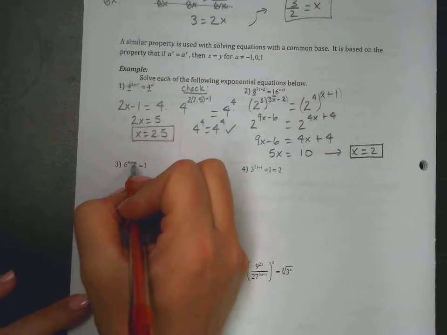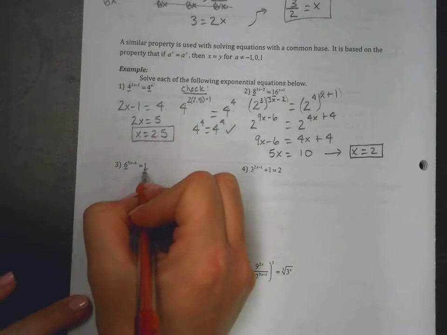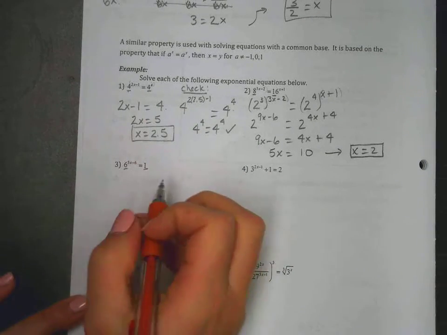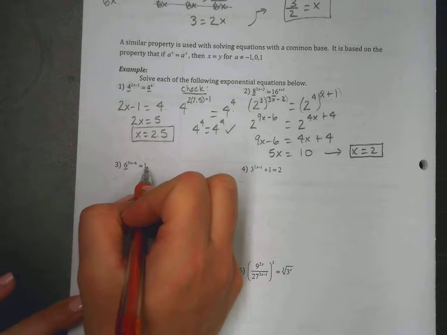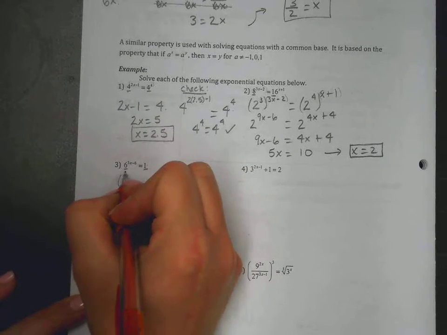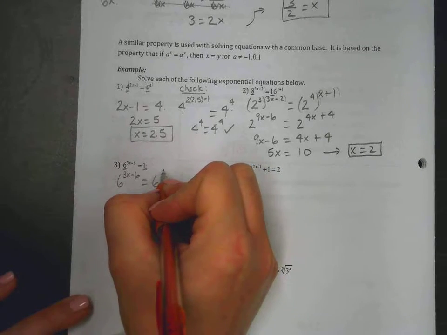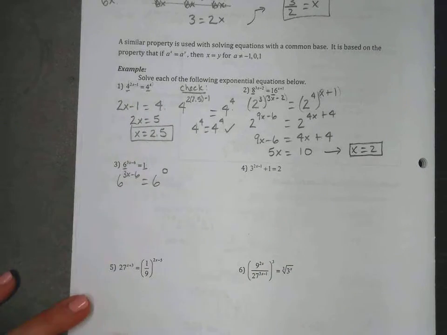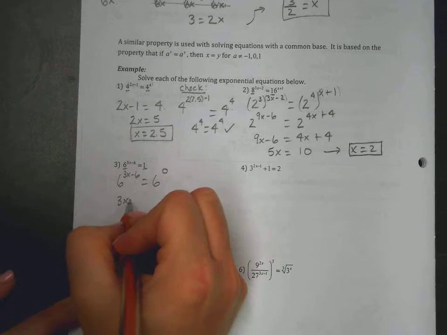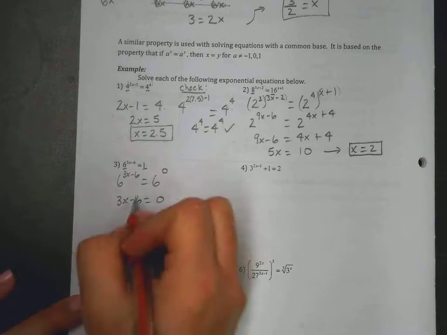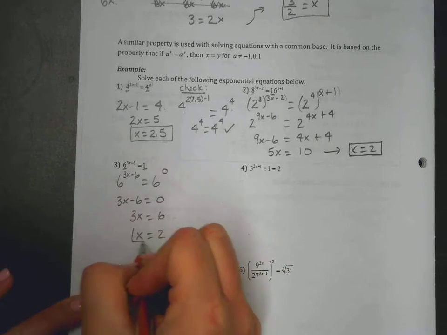We're given 6 to the 3x minus 1, equals 1. So they're already written as a single base, but our bases are not the same. So I cannot change a 6 into a base of 1. That's impossible. But I can change the 1 into a base of 6, because we know any base to the power of 0 equals 1. So now these are written in the same base. I can now solve my exponential equation, move 6 to the other side, and we also get a value of x equals 2.